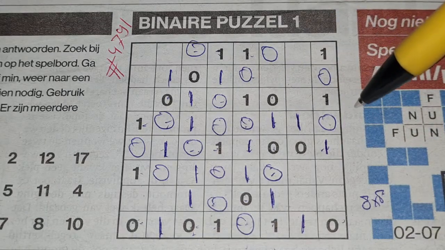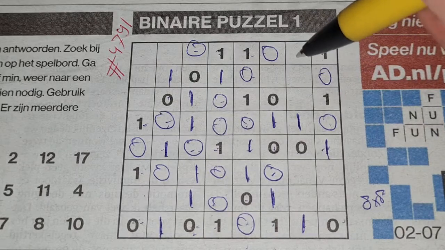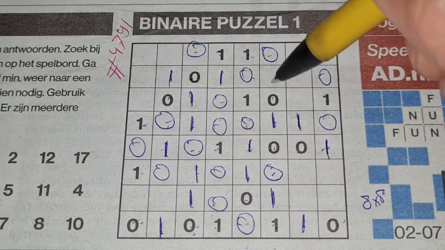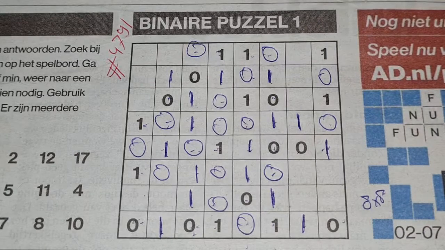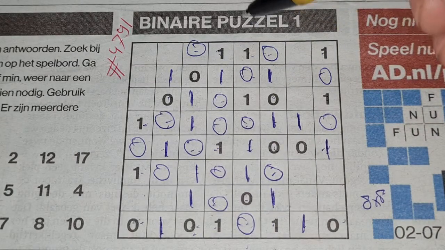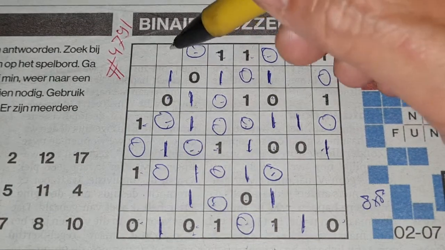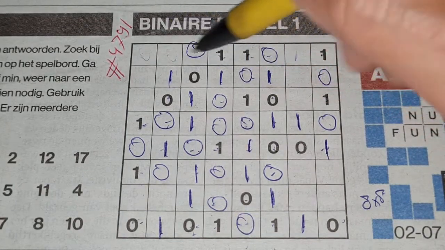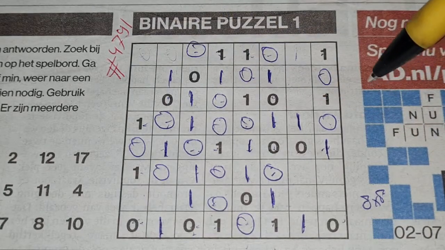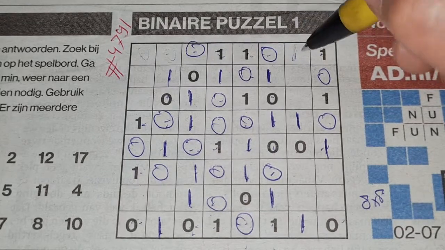Then let me see. We need to think. Between two O's comes a 1. Yeah, this is the last one. Alright. Well, we have here 3 ones. If I place number 4 there, then we have 3 O's in a row in the first row. Not allowed, one of the rules. So this cannot be a 1, this should be an O.